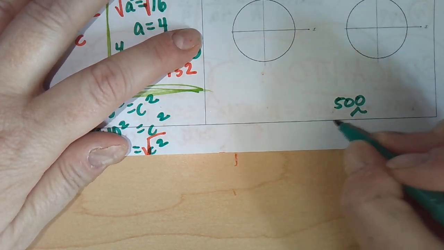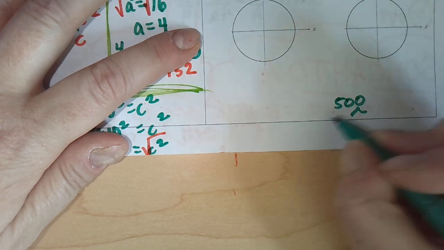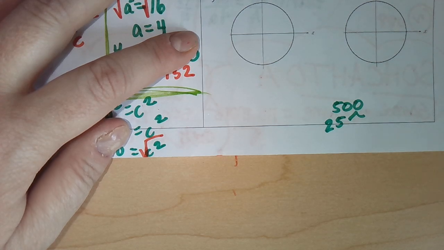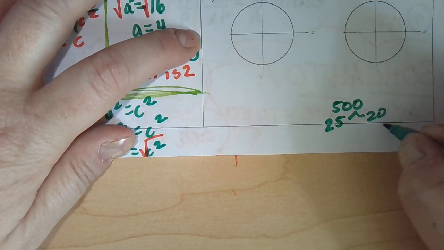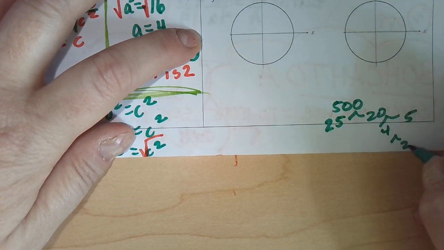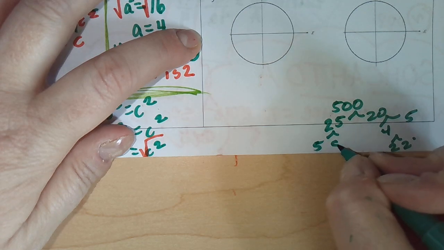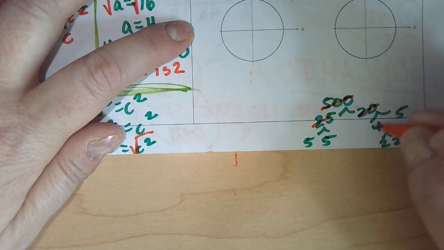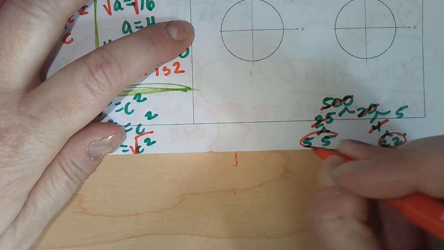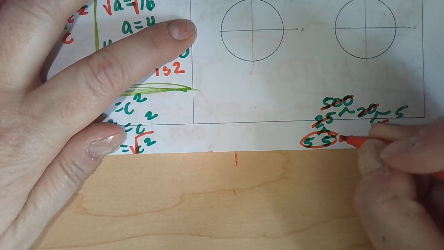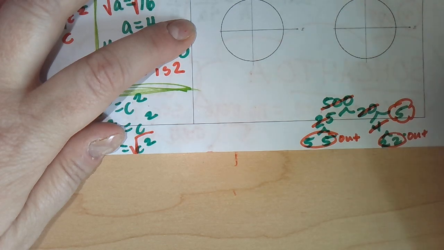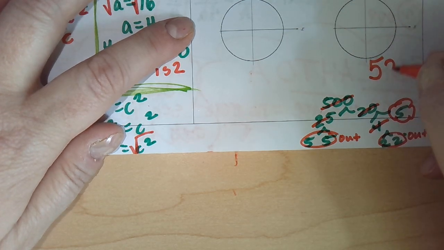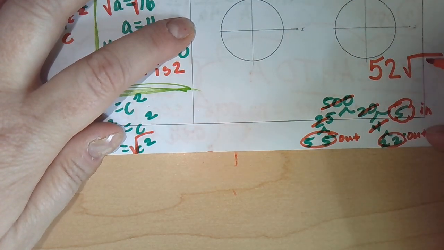500 is 25 times, oh gosh, 20. 20 is 4 and 5. 4 is 2 and 2. 25 is 5 and 5. Okay, let's cross out what we have broken. Find the pairs. 2, 5. Those go on the outside. Find the single lady. 5. She goes on the inside. Okay, so on the out, we're going to have 5, 2. On the inside, we're going to have this single 5.